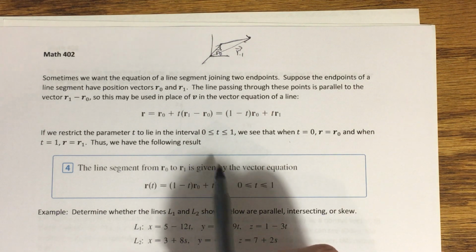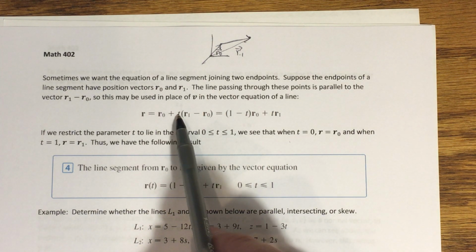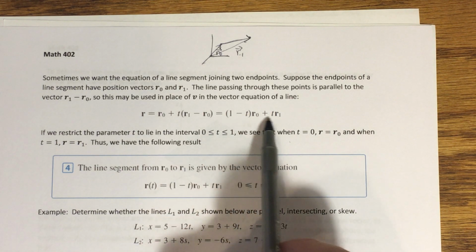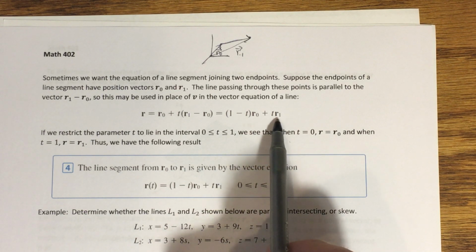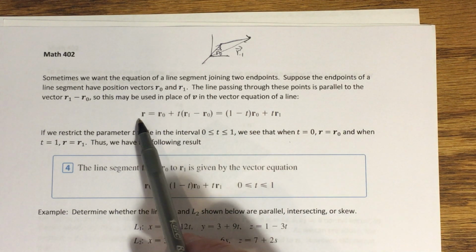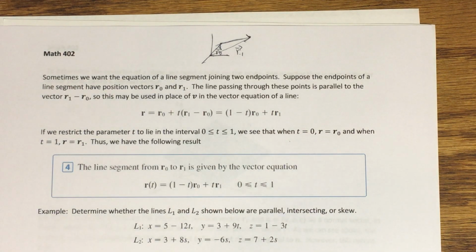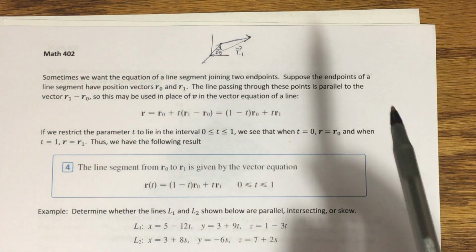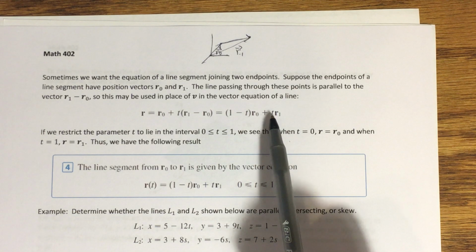It's a direction vector. Now, if I were to set up my equation this way and distribute the t in, then collect like terms, you should see this pop out. 1 minus t times r naught plus t times r1. R equals this expression. That is the equation for a line segment that takes us from the point with position vector r naught to the point with position vector r1, as long as we put a restriction on t.